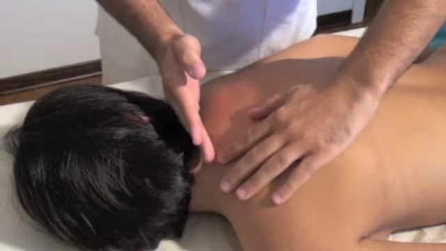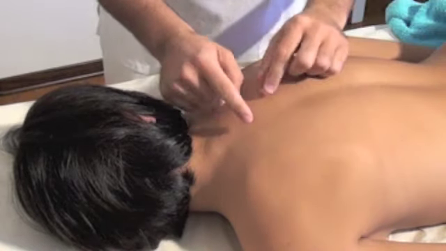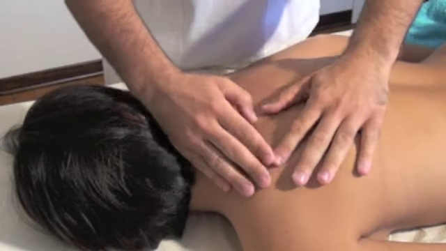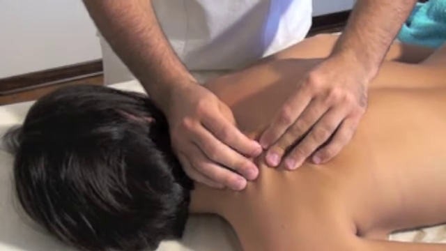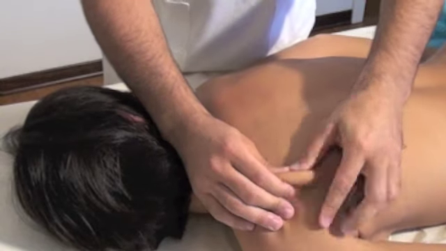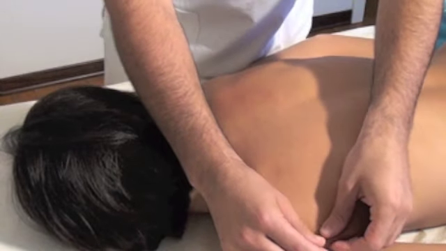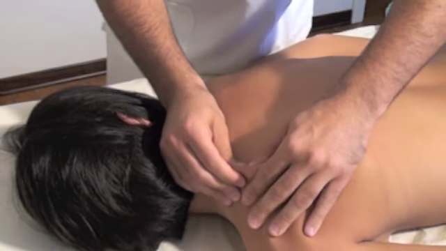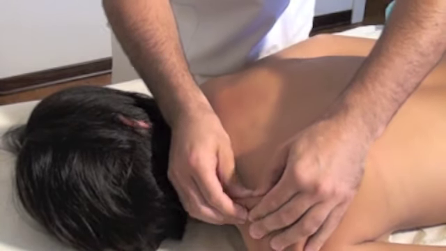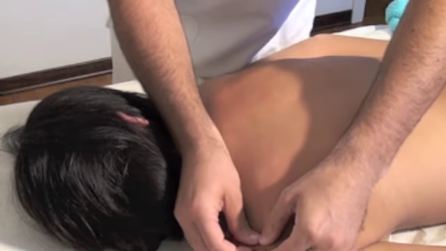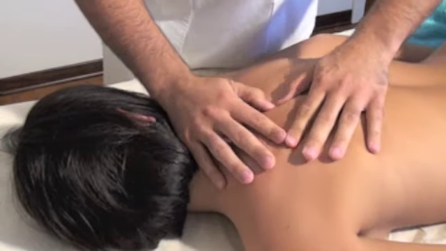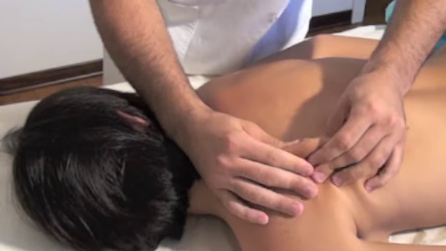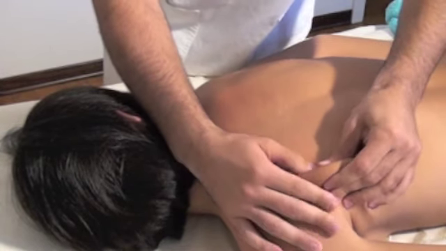Once you've finished on the one side, then you have to move to the other side. You see, I've changed position. Now I'm on the right side of the patient. Before I was on the left. I take the other half. Now I'm working on the other half of the skin. So I pinch the skin from the spinal cord and I stretch the skin in an outward movement. It's like combing hair that has curled up.